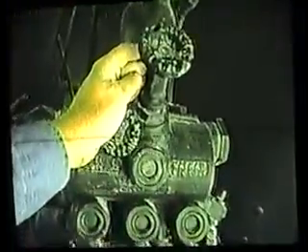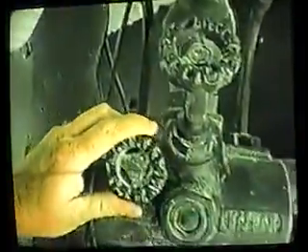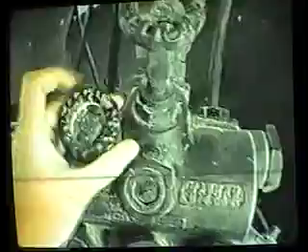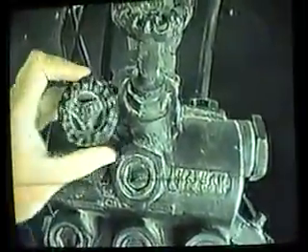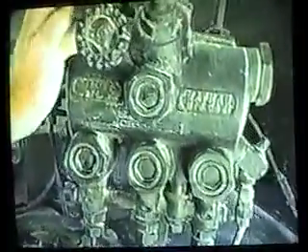Before you put any pressure in the hydrostatic lubricator, open the fill plug, check the oil level, make sure that it's full of oil, close the plug, make sure your drain's closed, open the steam valve to the lubricator, and you can open up the water to it. Watch your sight feed glasses.